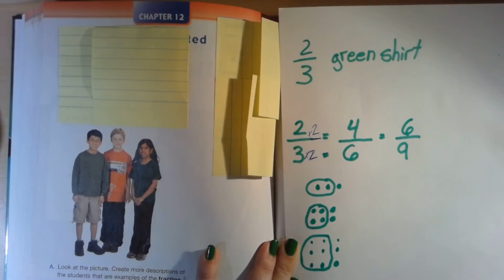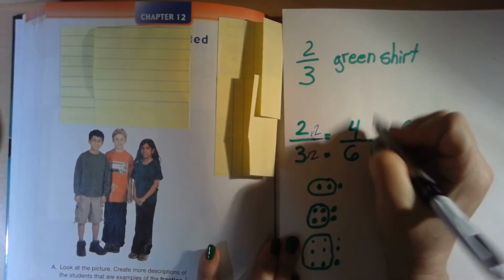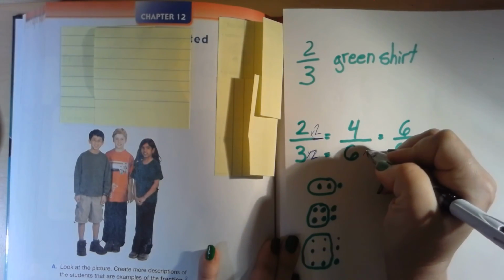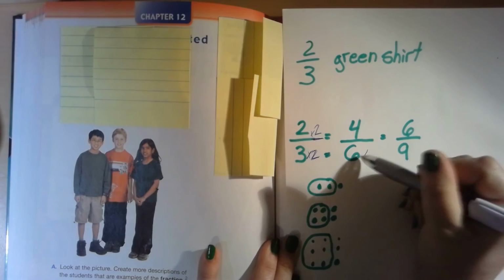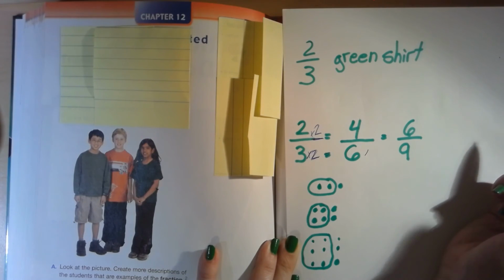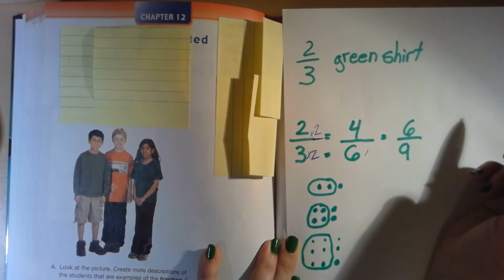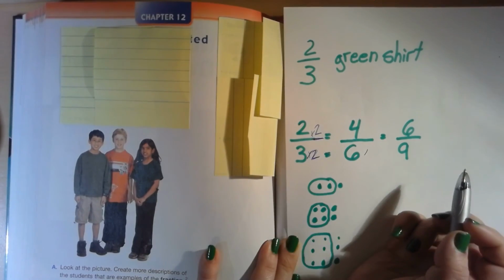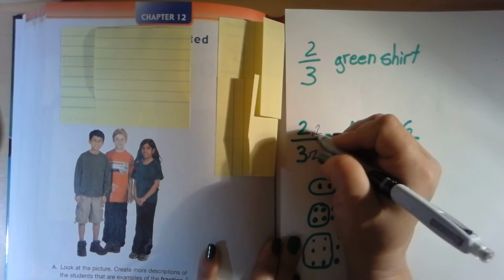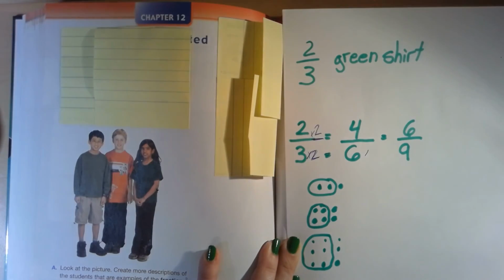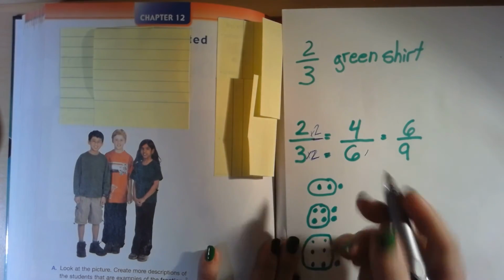If you want to multiply, you can do 6 times, oh, can you? 6 times what number is 9? You can't do it that way. You can go back to 2/3. We can do that. I'm going to change my color. Let's go to red.